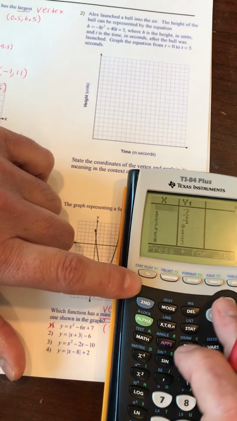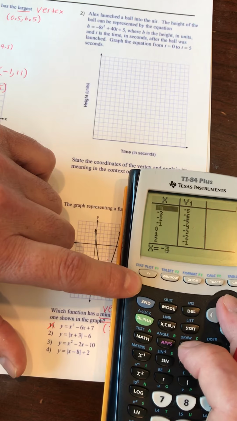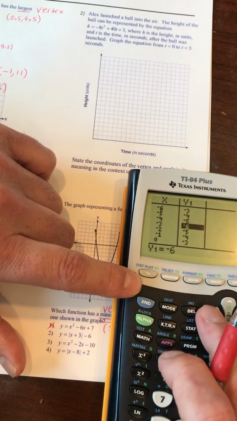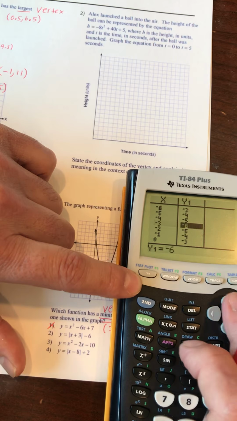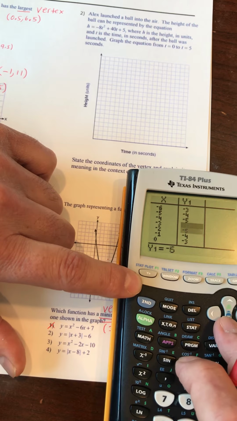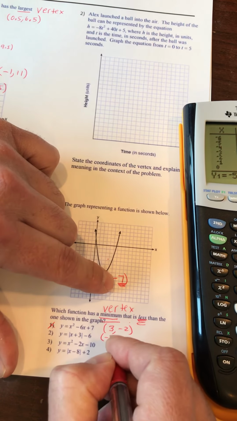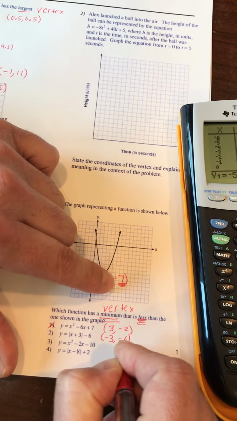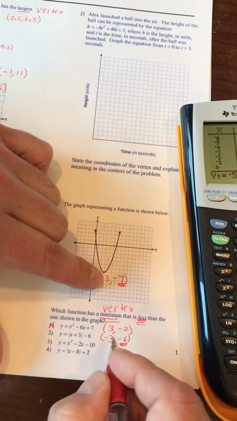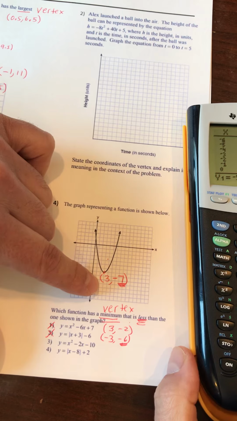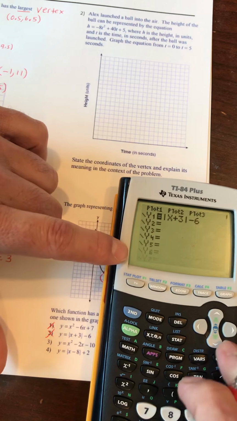I'm going to go to my table. I have to start going back. If you look at the values, you see that -3, -6 is the turning point because it repeats on both sides of that. So -3, -6. And again, it's this number I'm looking at. -6 is not lower than -7. That's not the answer.